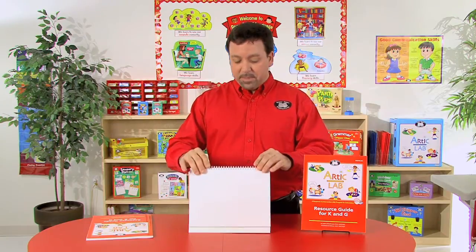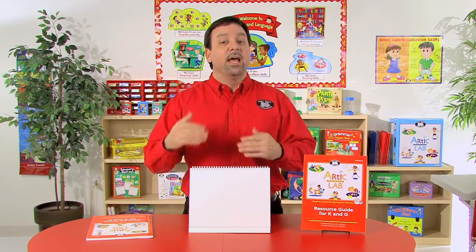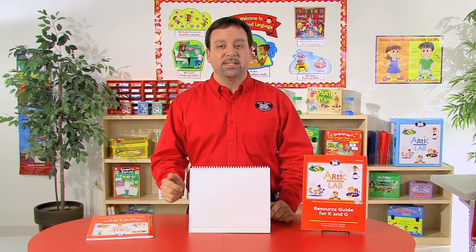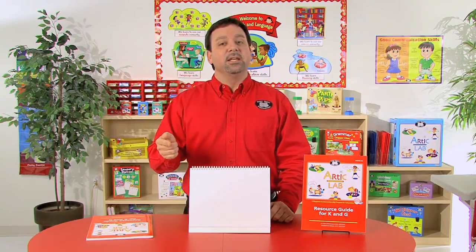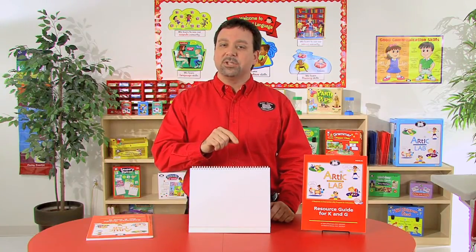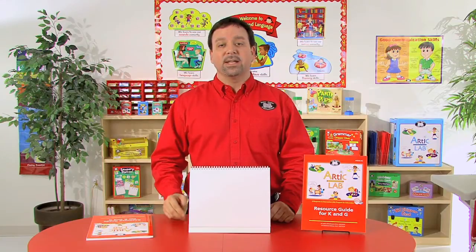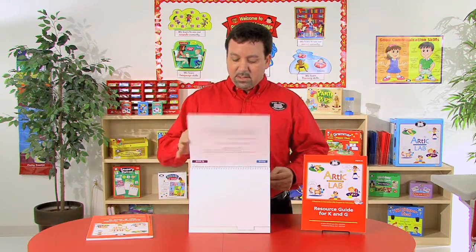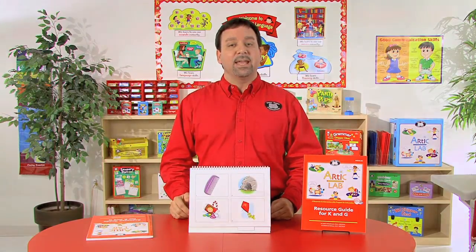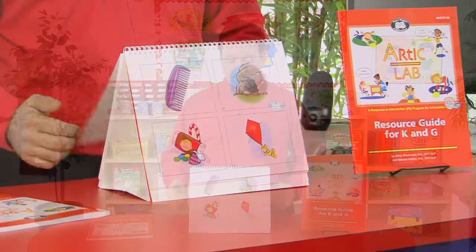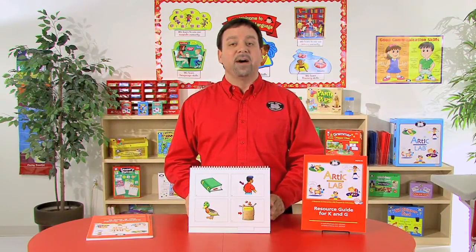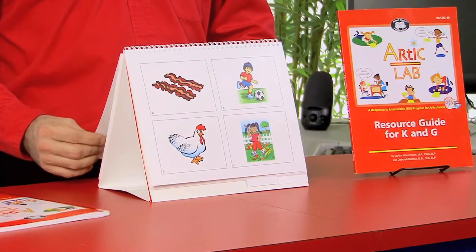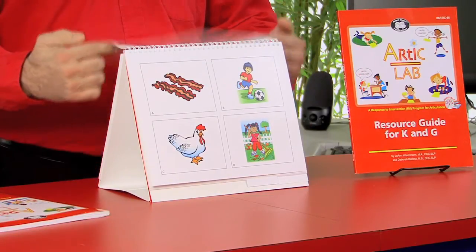Once we've done the screener, now we're ready to begin our pre-test. And our pre-test is going to give us an indication of how well the student is able to produce these sounds spontaneously in the initial, medial, final position of words, and we even include the target sound in sentences. So if we take a look at this, we'll see these are going to be items for the prevocalic K, or the initial position of the word. Then we'll move to the final position of the word. These indicate the medial position of the letter K in words.